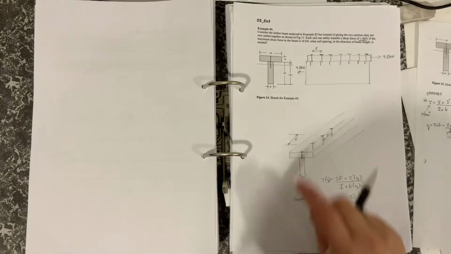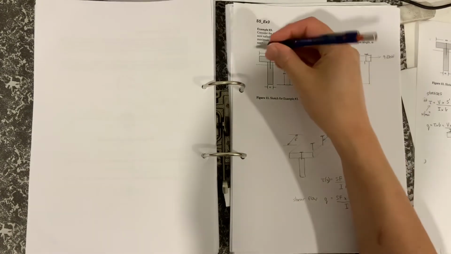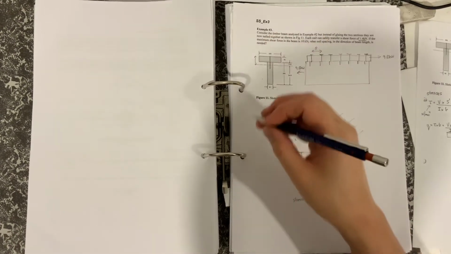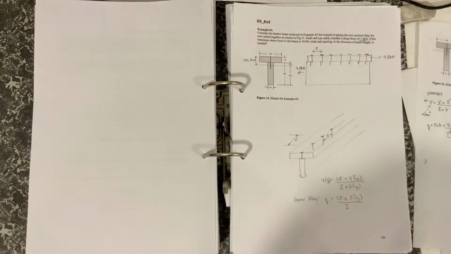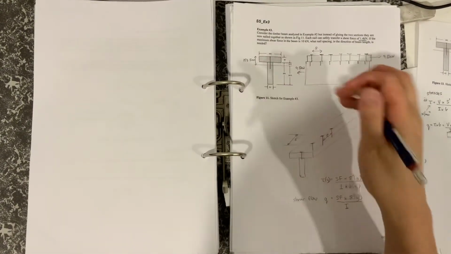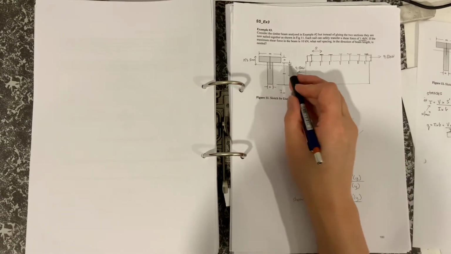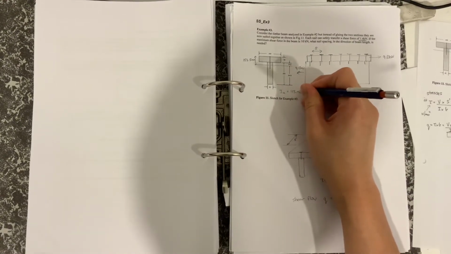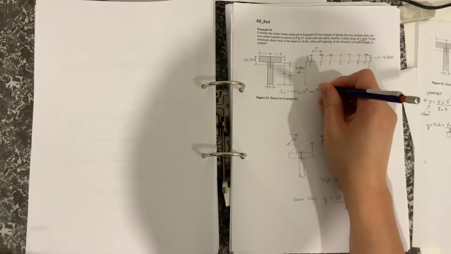So now for this one here, as before, we've calculated the distance to the centroid, which probably worked out to be 162.5 millimeters. We've probably worked out the Ix, the second moment of inertia about the neutral axis, or the x-axis, and that probably worked out to be 113.5 times 10 to the 6 millimeters to the fourth.